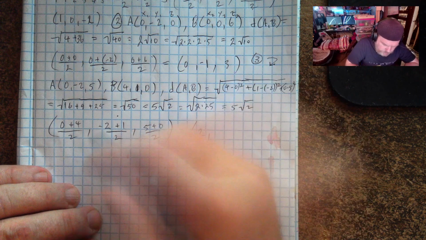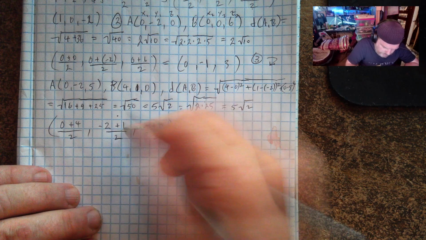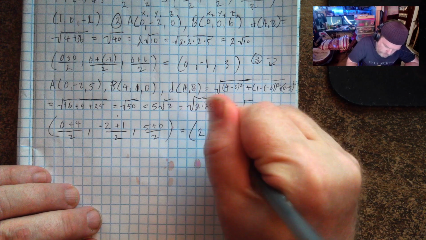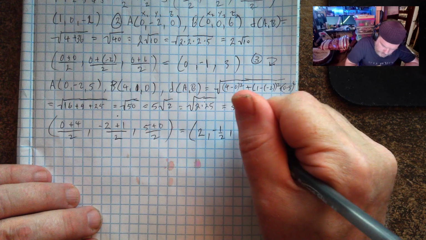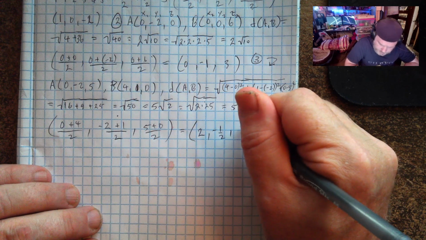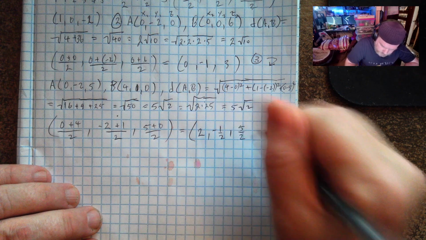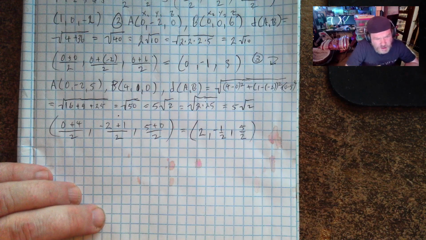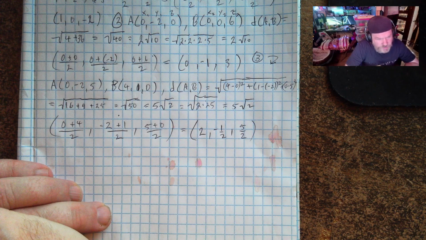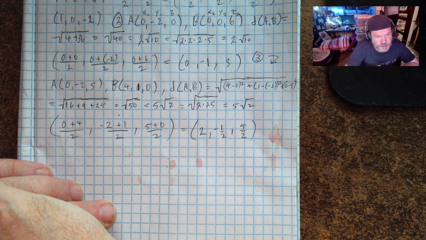Negative 2 plus 1 is going to be negative 1/2. And 5 plus 0 over 2 is going to be 5/2, which is like 2.5.